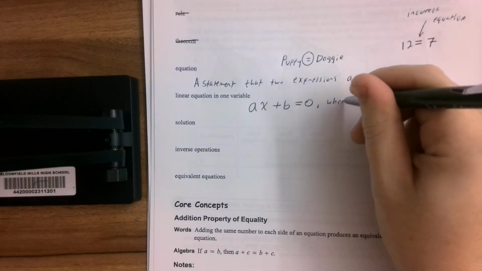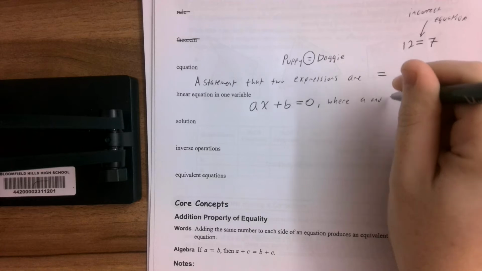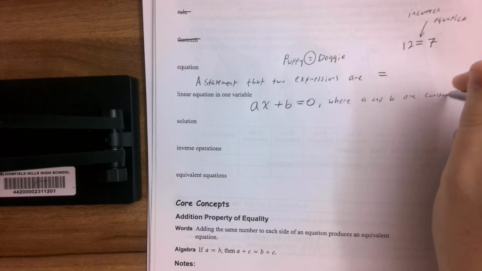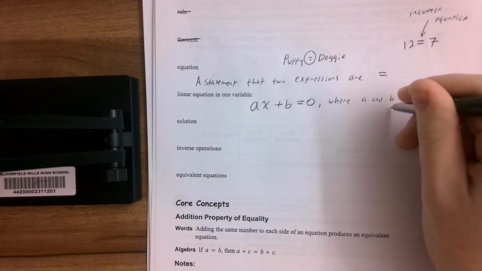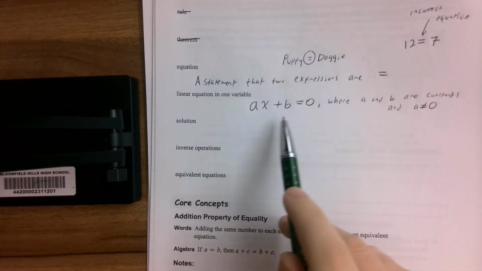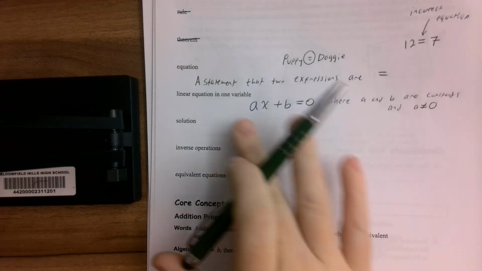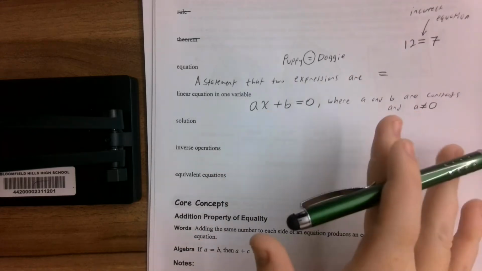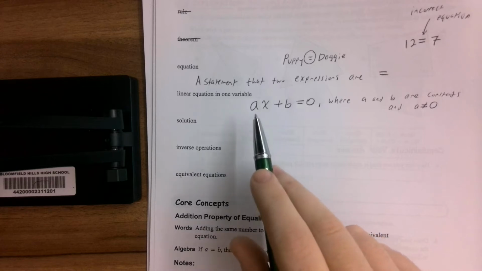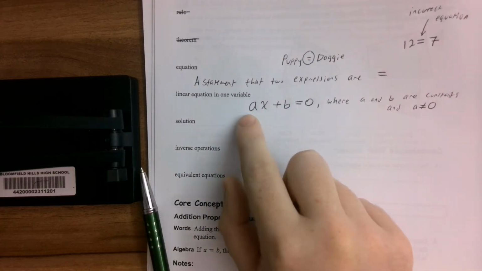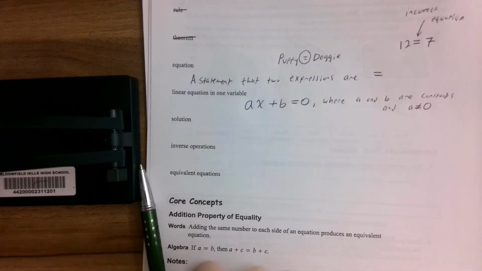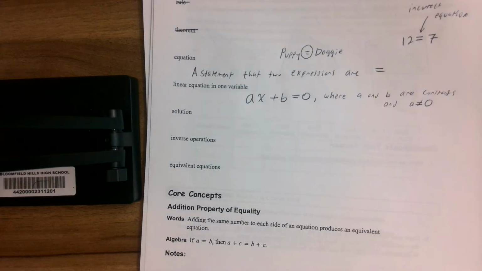So the rule here is where A and B are constants, and A doesn't equal 0. A and B have to be constants, otherwise there's just too many variables. Everything in this equation can change, and it's sort of hard to keep track of what happens when it changes. However, the other rule is A cannot equal 0, because if it did, 0 times x is 0, meaning all we'd be left with is a number equals 0. That's not what we want. So that's a linear equation in one variable.